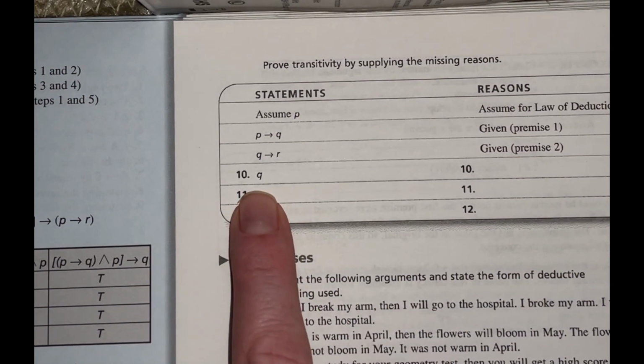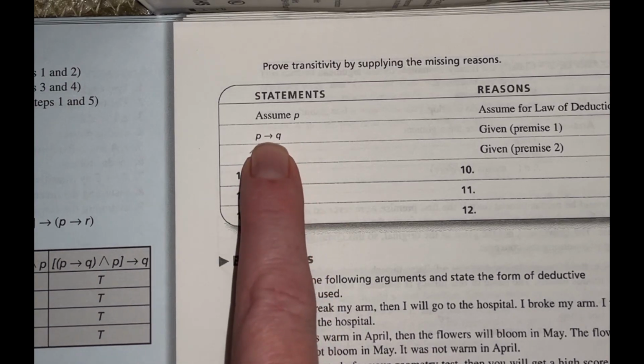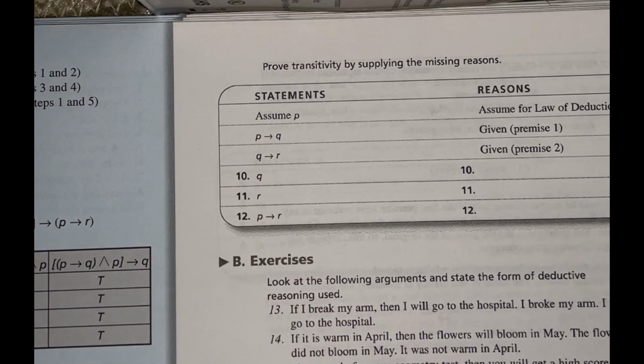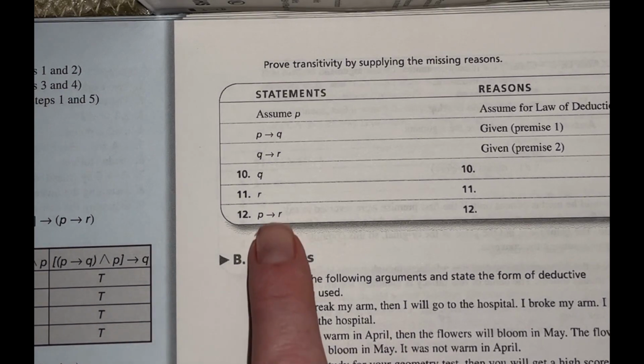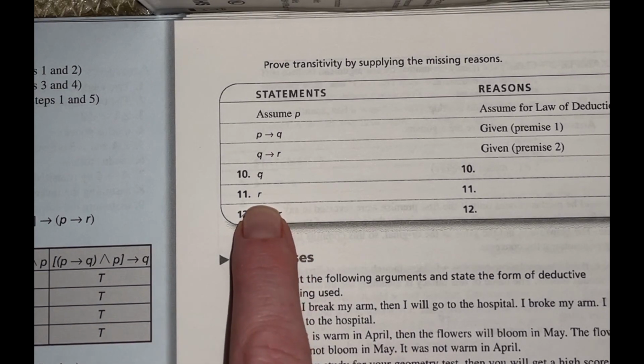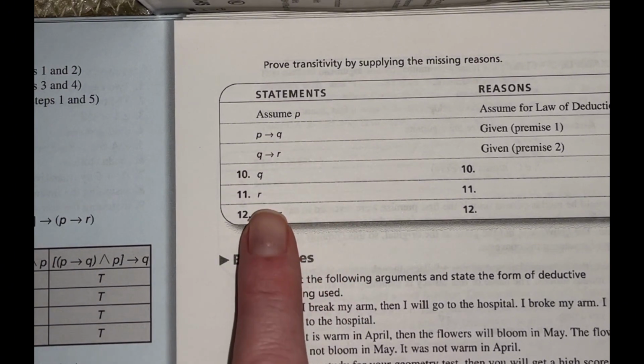So what do we know about Q? And we take a look at both of these. So we know that we're talking about modus ponens. And then R, taking a look there, we're also talking about modus ponens.